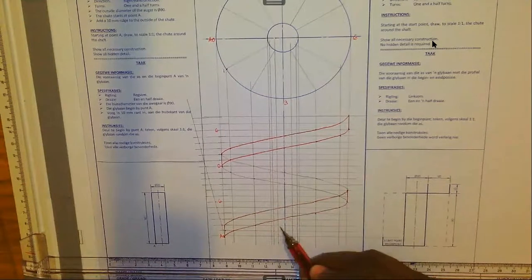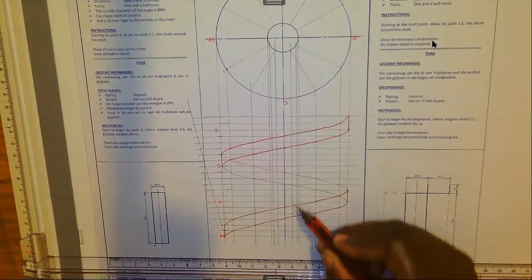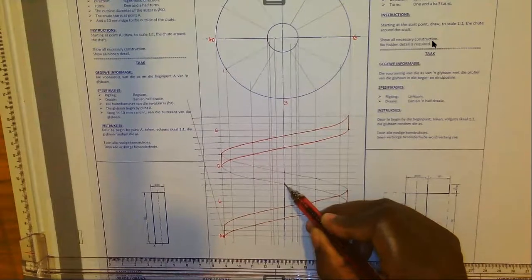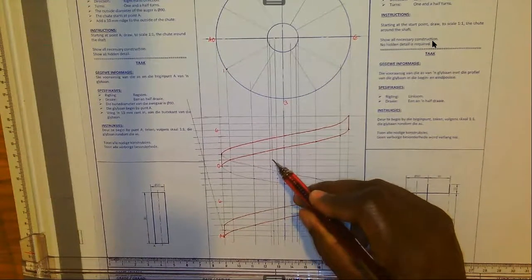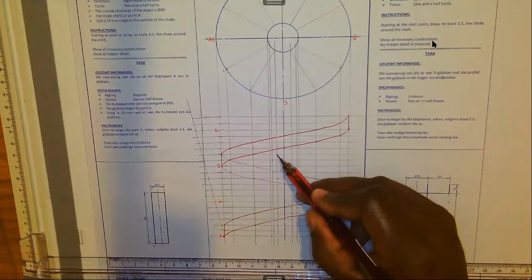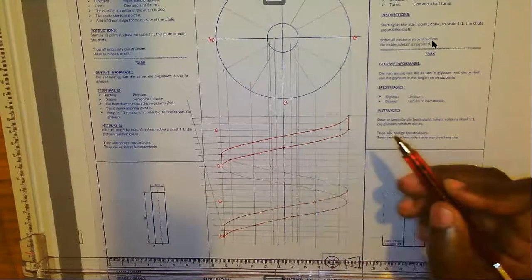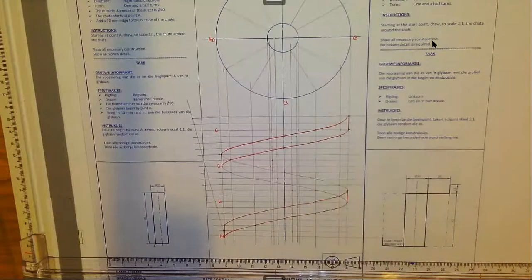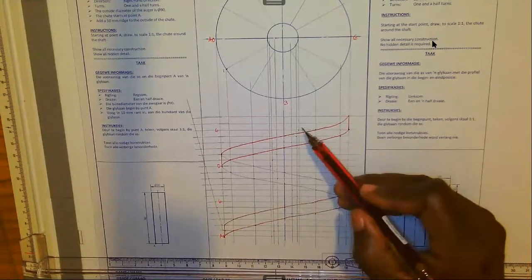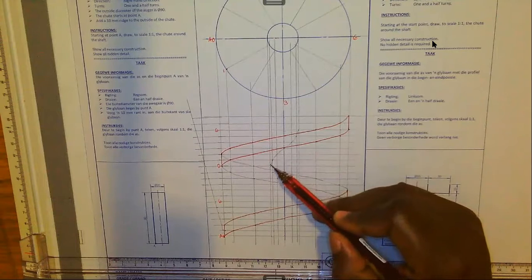So 0, 1, 2, 3 is common, 4, 5, and 6, 7, 8, 9 is common, 10, 11, 12, 1, 2, 3, 4, 5, and 6. Like that, okay? So you have got this point. Now you connect this point faintly also to create the helix.